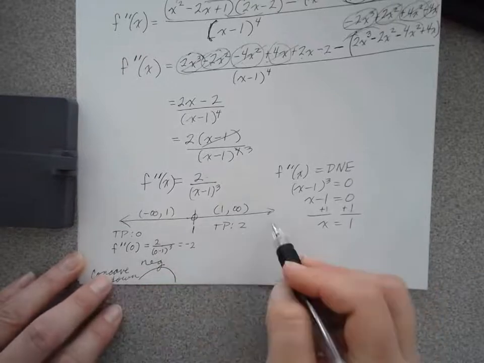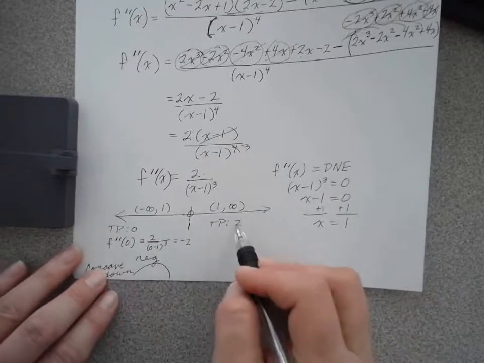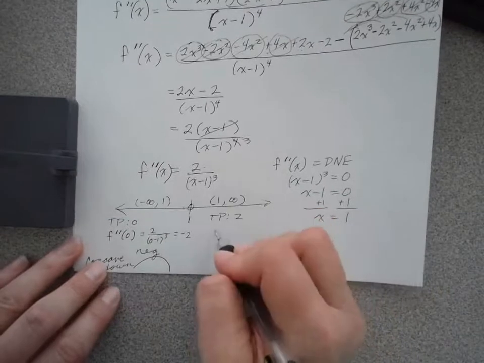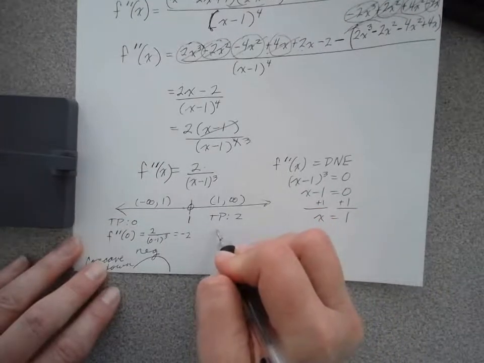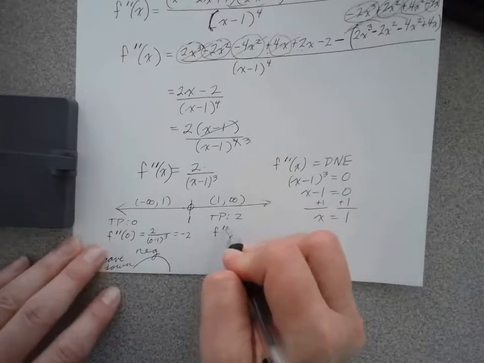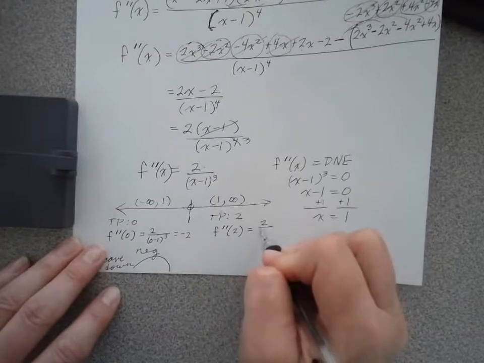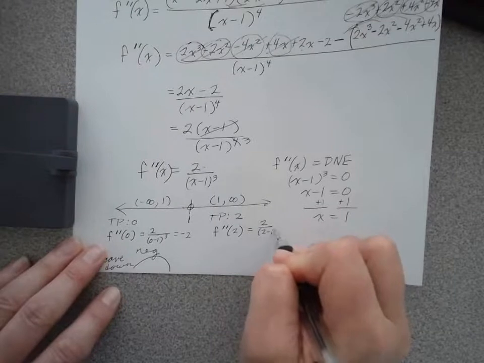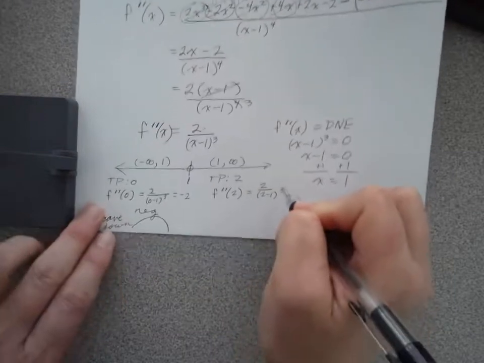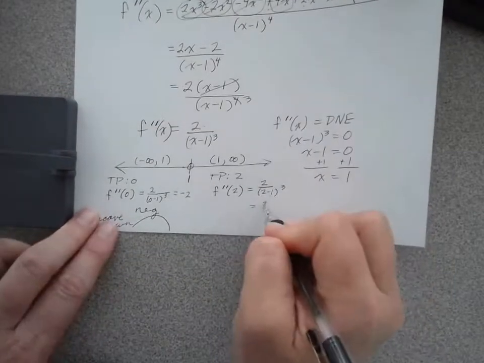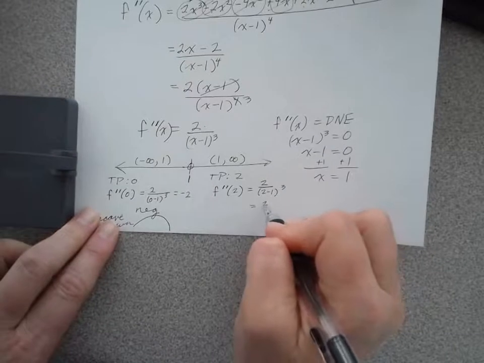Okay, and then from 1 to infinity, the test point is 2. Plug that in. So we're going to get f double prime of 2 equals 2 over 2 minus 1 cubed. So 2 over 1 cubed is 1, so just 2.